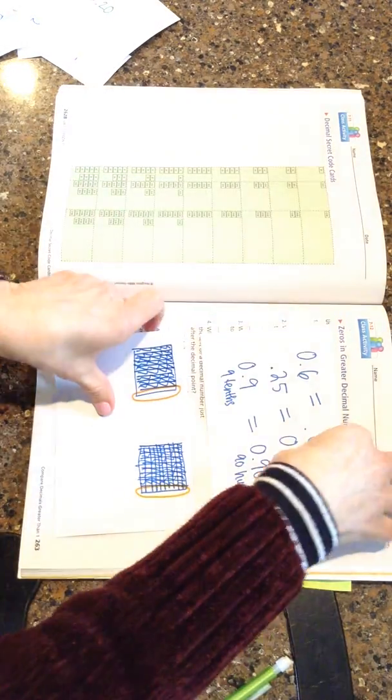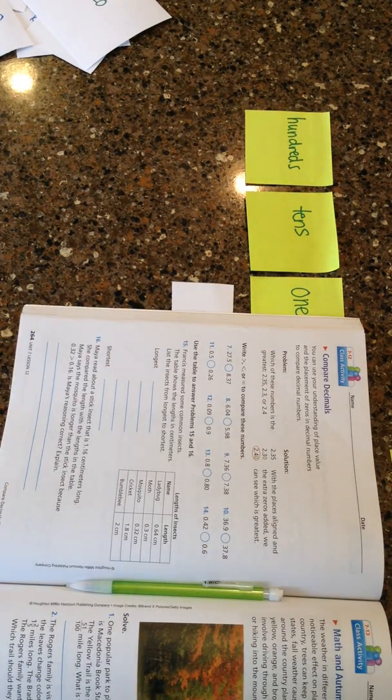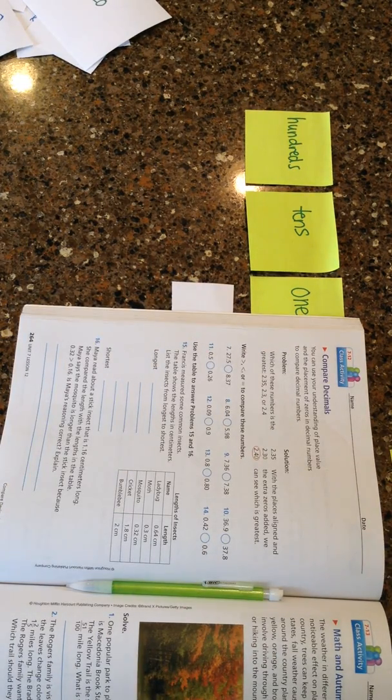Okay? Excellent. So glad I was able to show you that. Let's look at the next page. So page 264. If you could please turn to page 264. Okay.